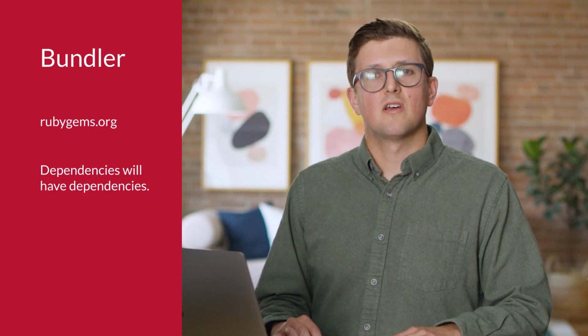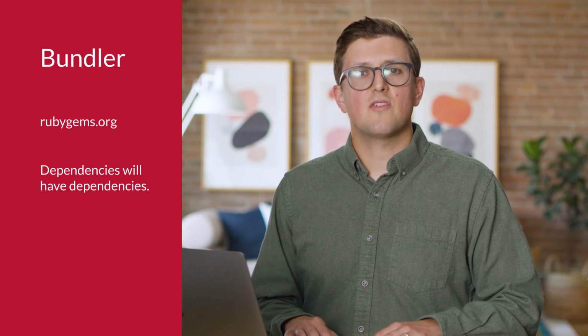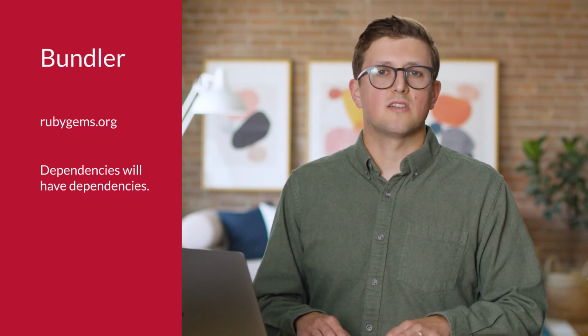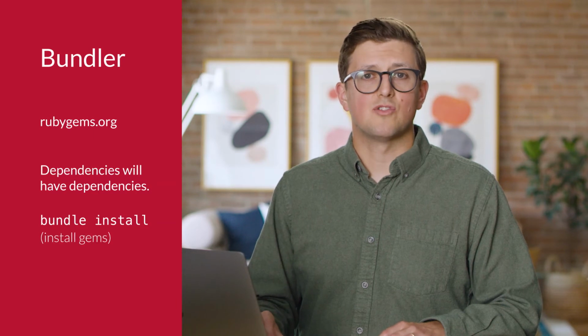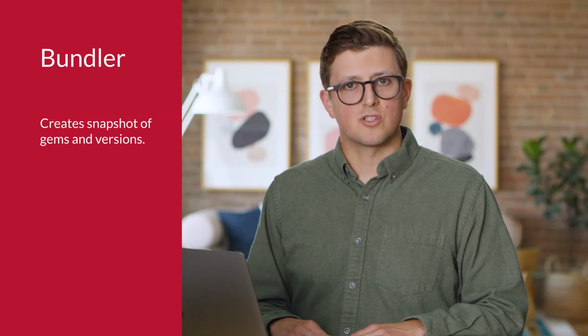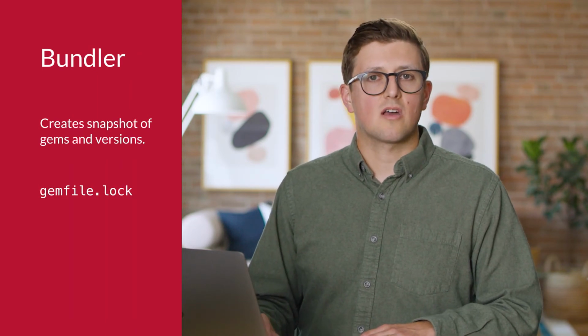Remember that each of your dependencies have dependencies of their own, and those dependencies will likely have dependencies. So even if you only have 3 dependencies listed in your Gemfile, running bundle install can install quite a few gems. After installing all the necessary gems on your file system, Bundler creates a snapshot file of all the gems and versions that were installed and saves it to a file called Gemfile.lock.